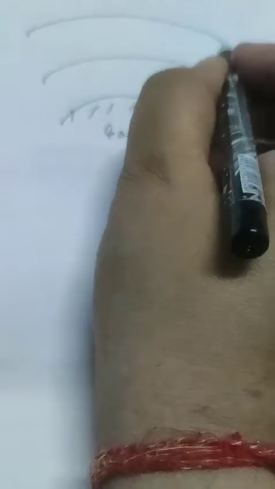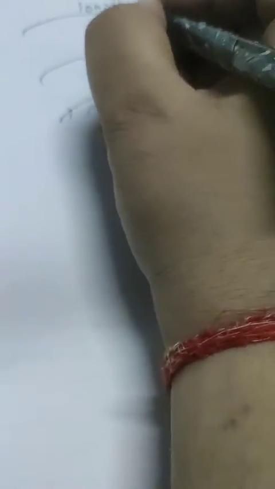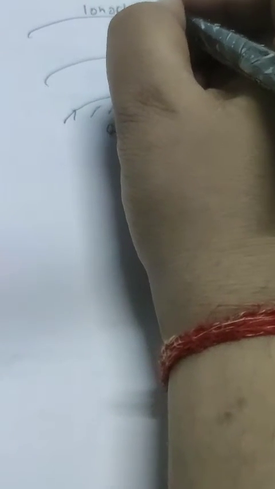If you want to see the clear picture, we know that this is the earth surface. There are layers above the earth surface, and the upper layer is the ionosphere layer.